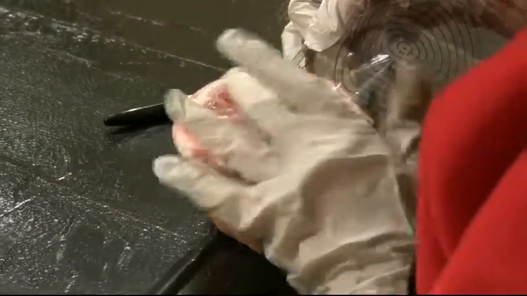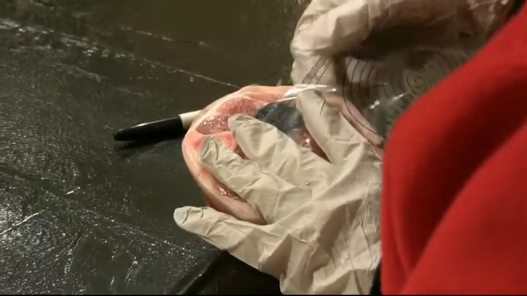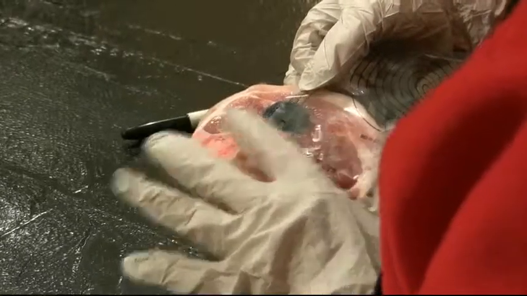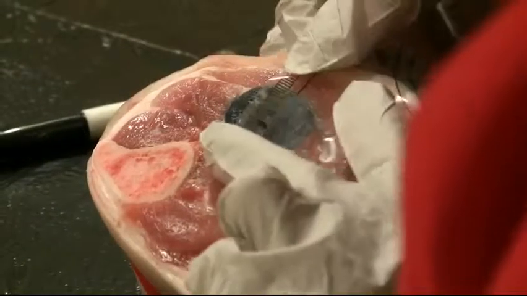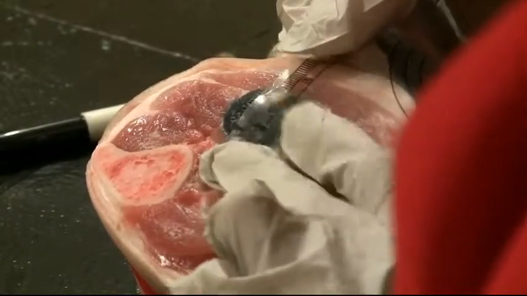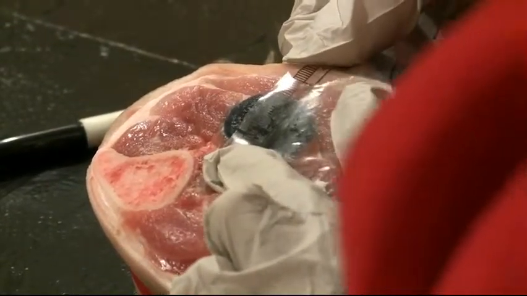All right, so on the ham hock itself, again, I'm going greatest width right this second. Let's see.